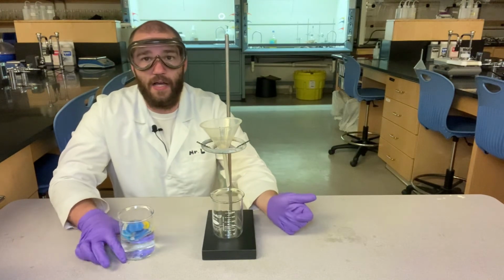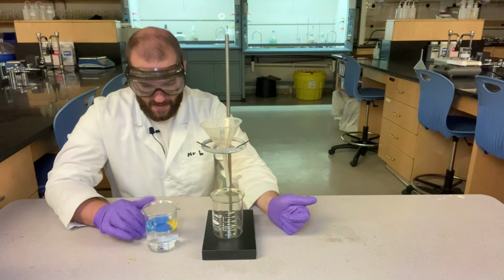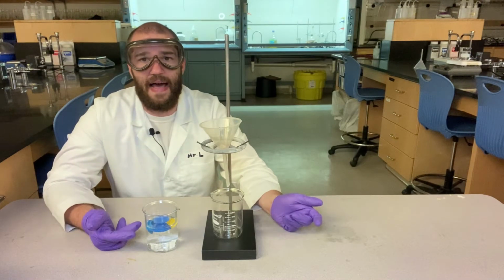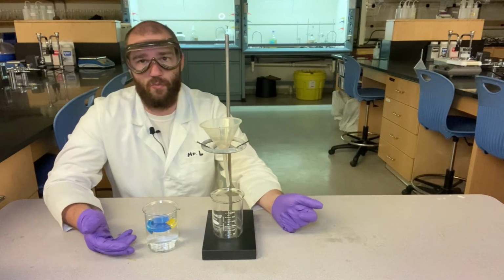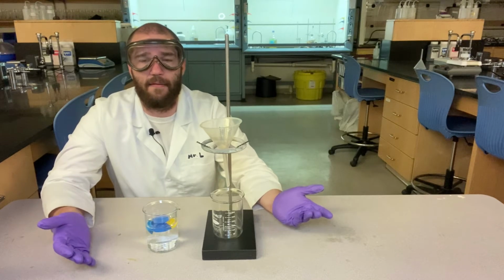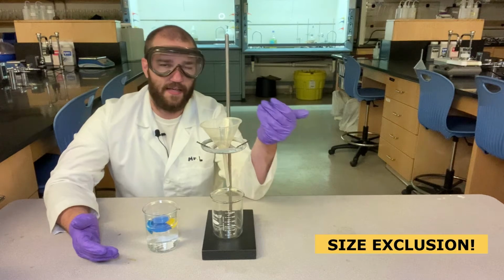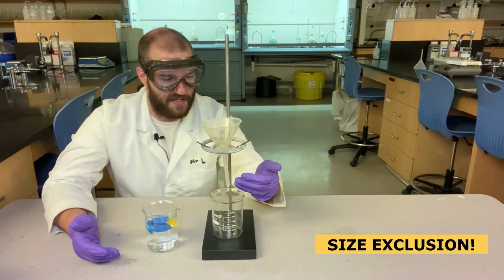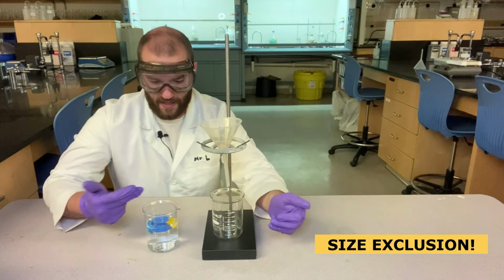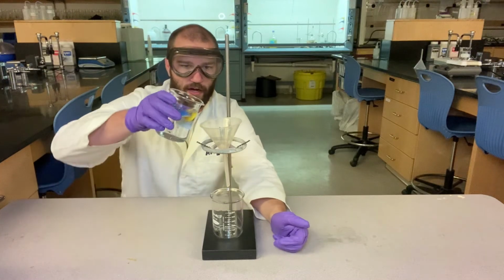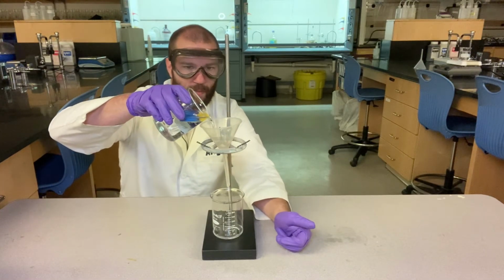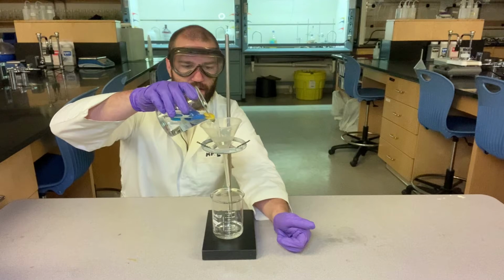Here I've got my heterogeneous mixture. I've got some volumetric flask caps mixed up with some water, and I really want to isolate my caps out. I want my caps back. So what I'm going to do is use size exclusion of this pour in this funnel to isolate my caps. I'm just going to begin to pour my solvent through here.